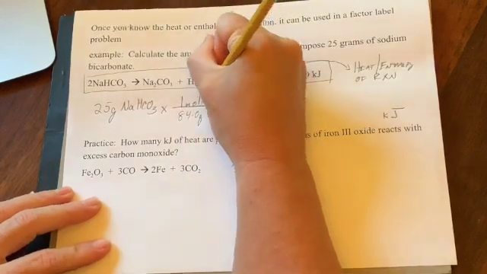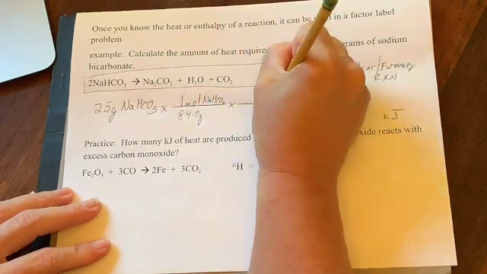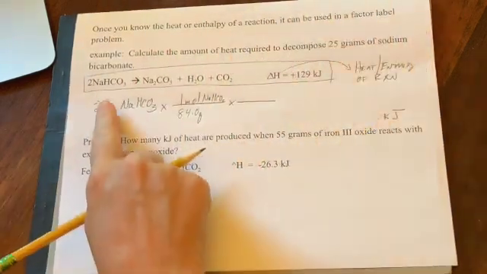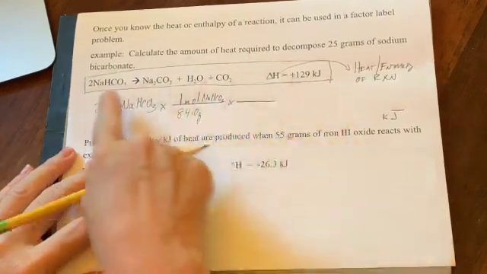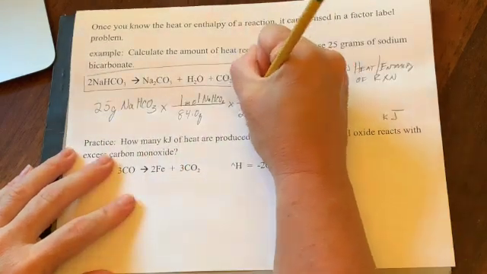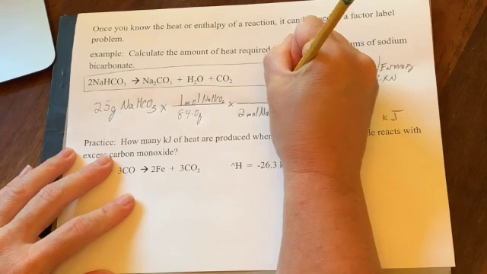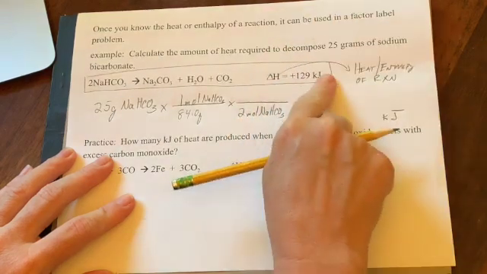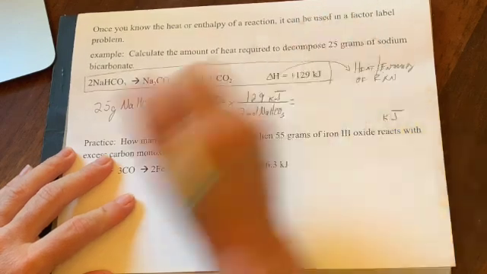And that is of NaHCO3, sodium bicarb. I'm then going to do a mole, and instead of a mole to mole ratio, I'm going to do a mole to energy ratio. So balanced equation, I have 2 moles of sodium bicarbonate. So I'm going to get rid of those so they go on the bottom. For every 2 moles, I need 129 kilojoules of energy.